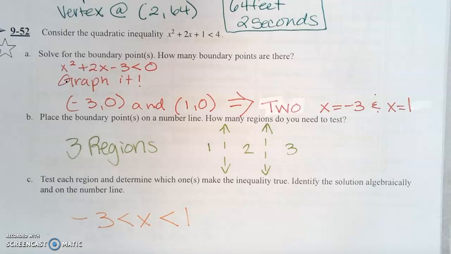Problem 52 says, consider the quadratic inequality x squared plus 2x plus 1 is less than 4. The first thing they want us to do in part A is to solve for the boundary points. How many boundary points are there going to be?